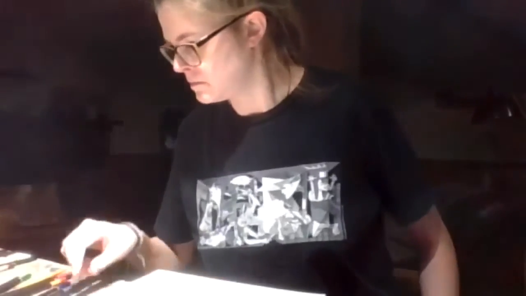So for this first layer, I kind of want it to be all the same. I don't want anything to be real dark. Does that make sense? So as we add more layers, then we'll make things darker.